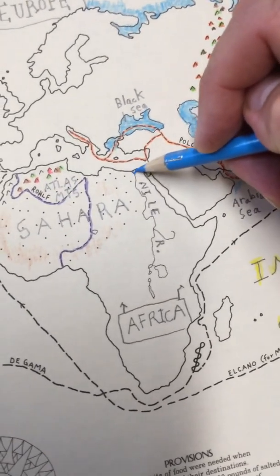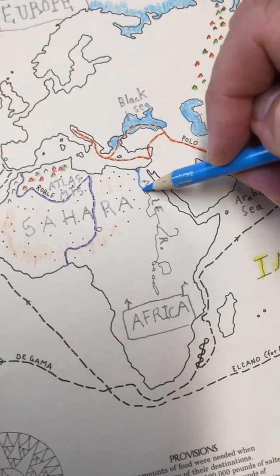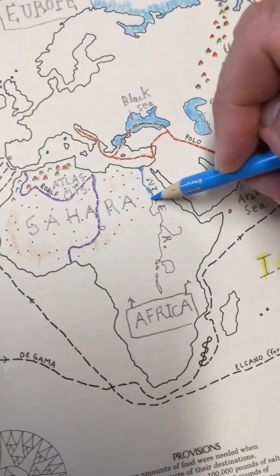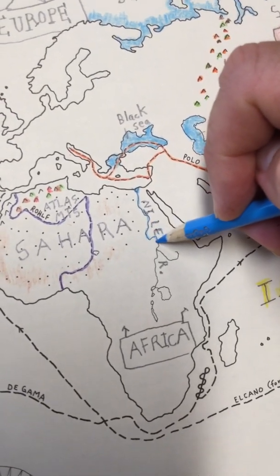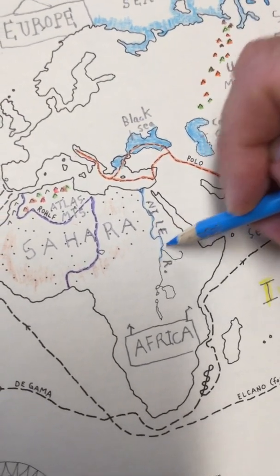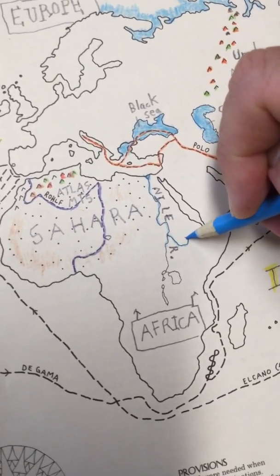There's the delta, the Nile Delta, where it enters into the Mediterranean. I think one of the big mysteries was, where did the Nile start? What was the source of the Nile? I believe this little branch here is called the Blue Nile.